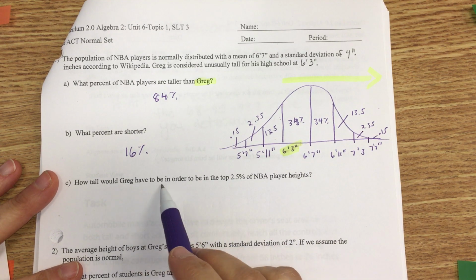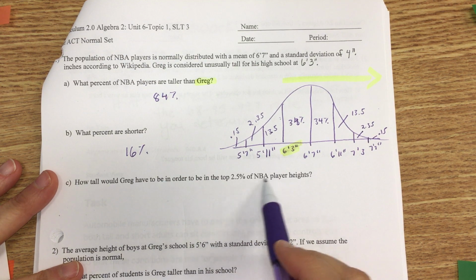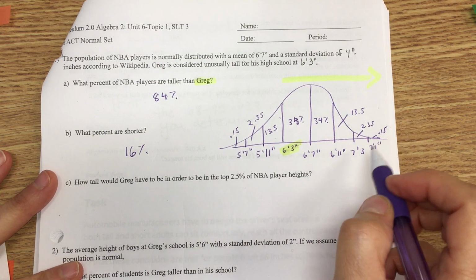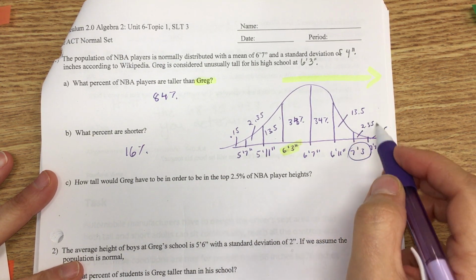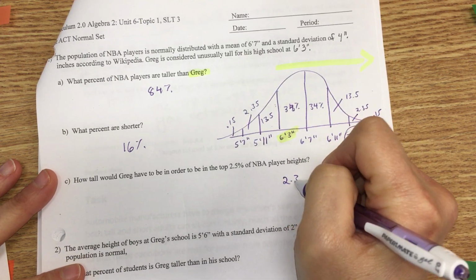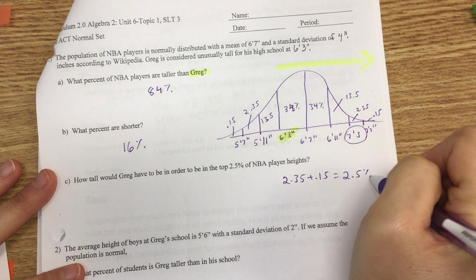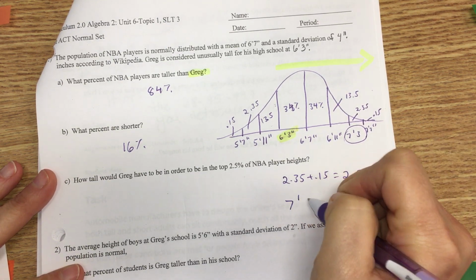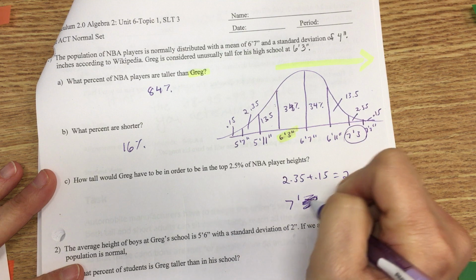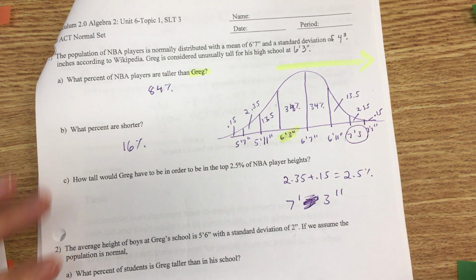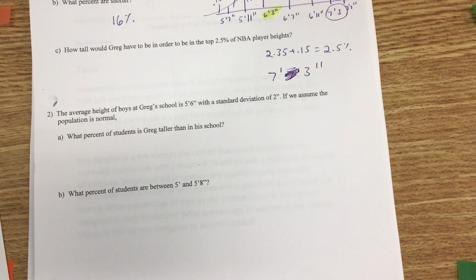How tall would Greg have to be in the top 2.5% of player height? So right here, this number, because if I add up 2.35 plus 0.15, that would be 2.5%. So Greg would have to be 7 feet 3 inches.